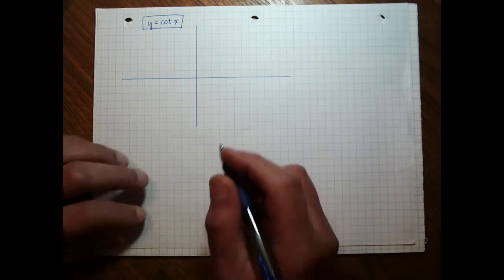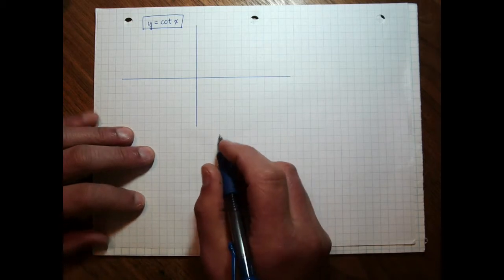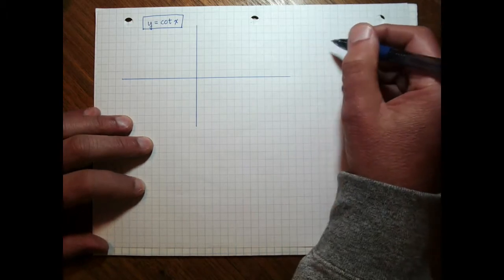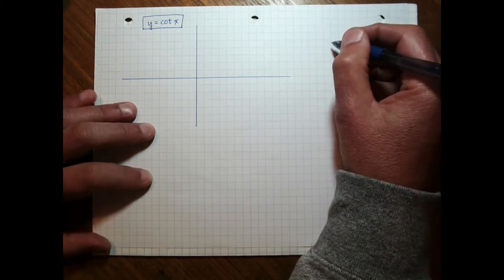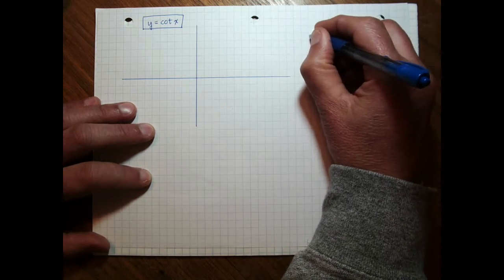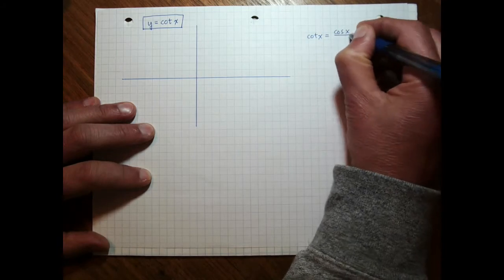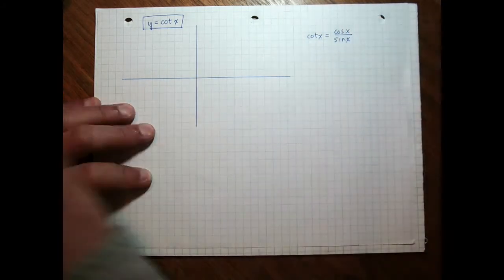Let's graph the cotangent function now. The cotangent function is very similar to tangent, but it's different. And we'll compare them as we go along, and we'll talk about how you keep the distinction between the two. You don't want to get them mixed up. The way we graph cotangent is very similar to the way we graph tangent. We want to remember that cotangent x is always equal to cosine x over sine x.